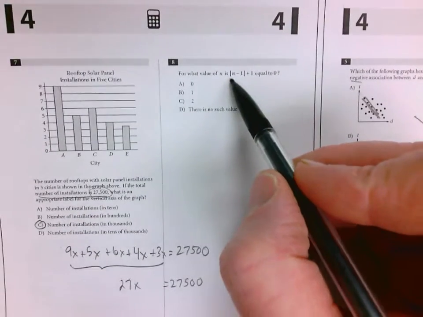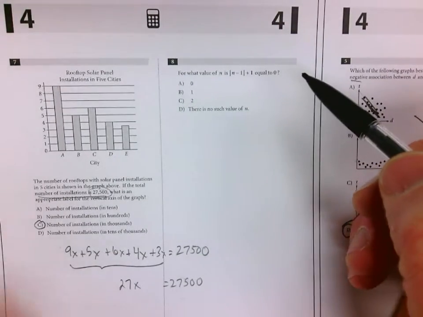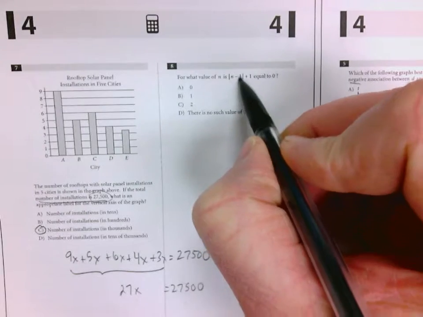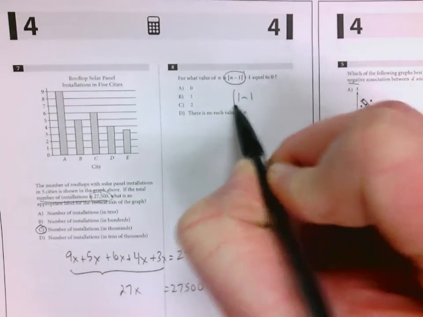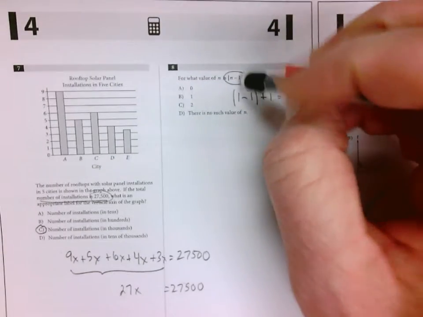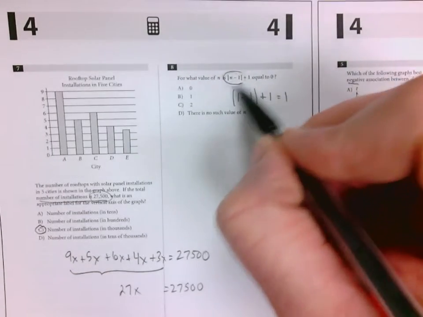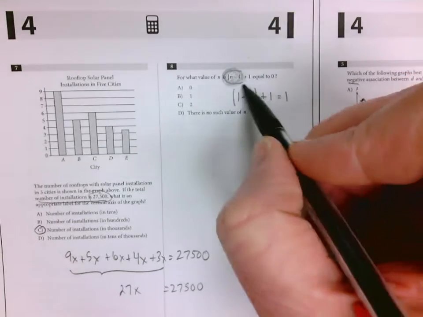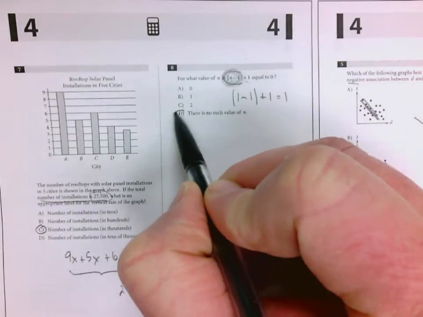For what value of n is the absolute value of n minus 1, plus 1, equal to 0? So think about some extreme cases here. If you plug in 1, 1 minus 1 plus 1 equals 1. If you go to any kind of negative number, 2 minus 1 would give you 1. No matter what you put in here, the only thing you could get that's small is 0. So 0 plus 1 is never equal to 0.